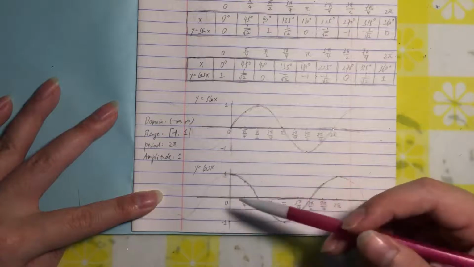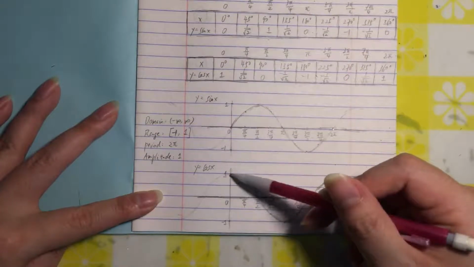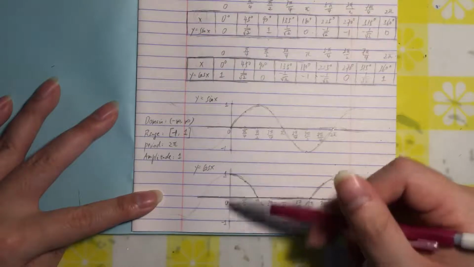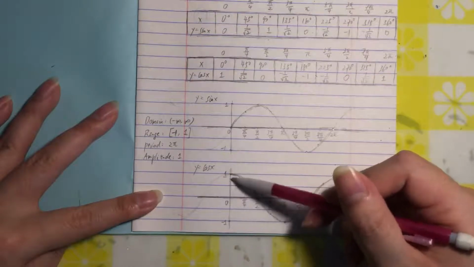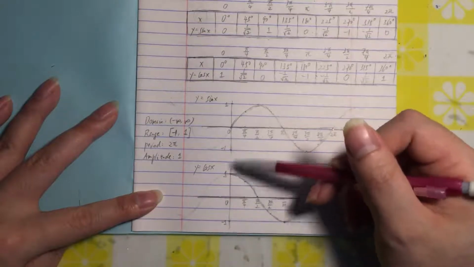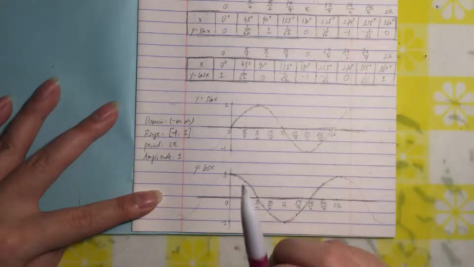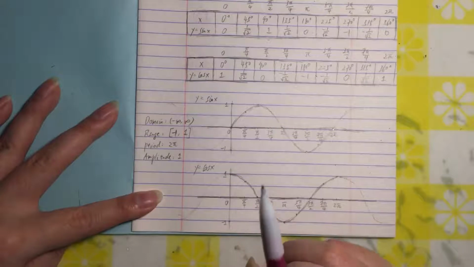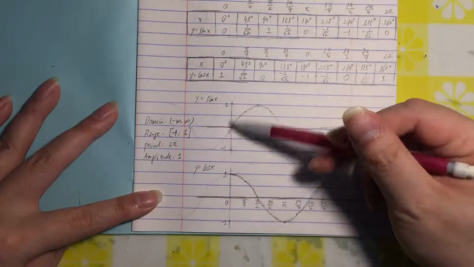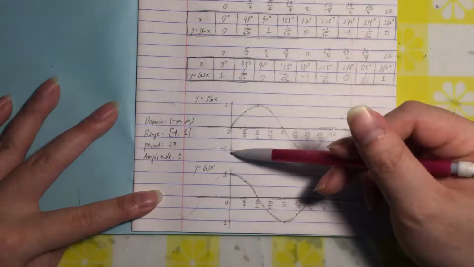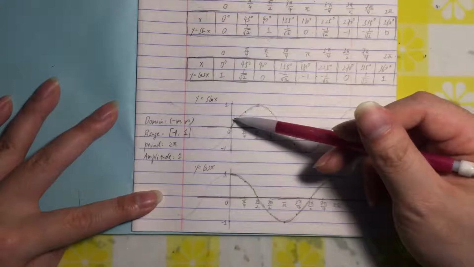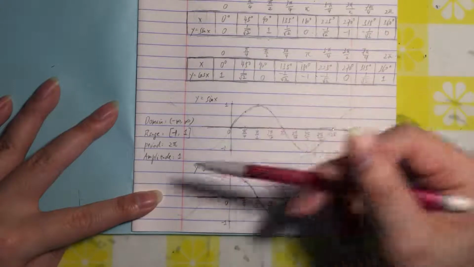Same thing for cosine. The distance from maximum to minimum is from -1 to 1. Half of the distance is from 0 to 1, so the amplitude is 1. For both sine and cosine functions, amplitude is half of the distance from maximum to minimum, which is 1.